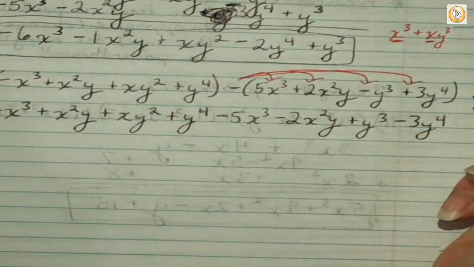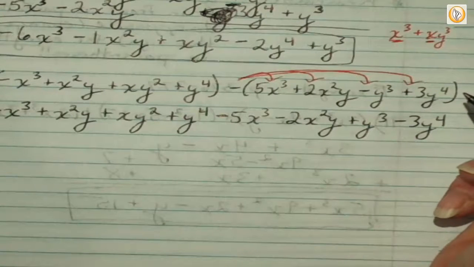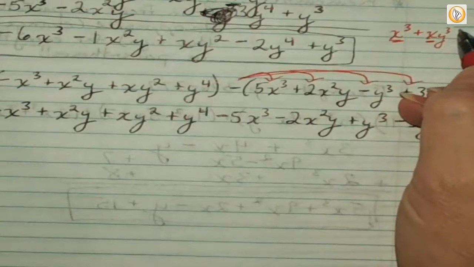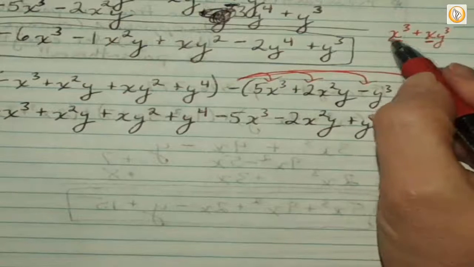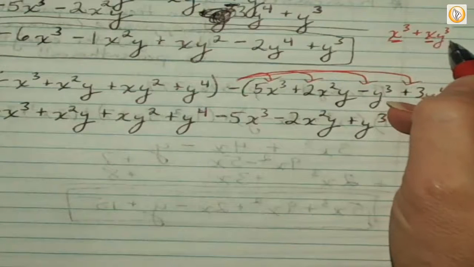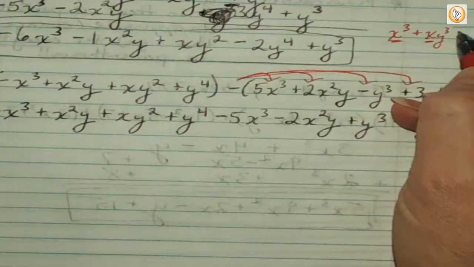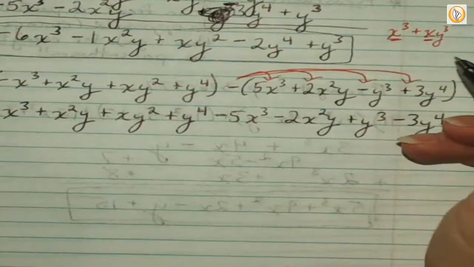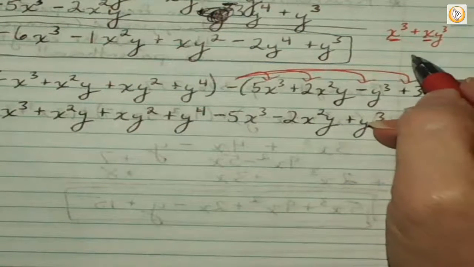Yeah, but if you had x cubed plus x cubed y. Okay, so this is x, y cubed, correct? Right? This is x cubed. This is x, y cubed, right? Oh. Is that what you gave me? Yeah, but what if the x has the 3 instead of the y?